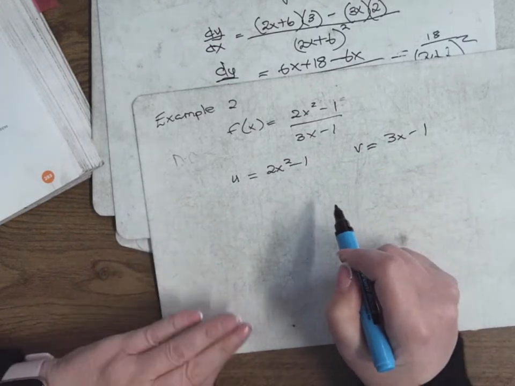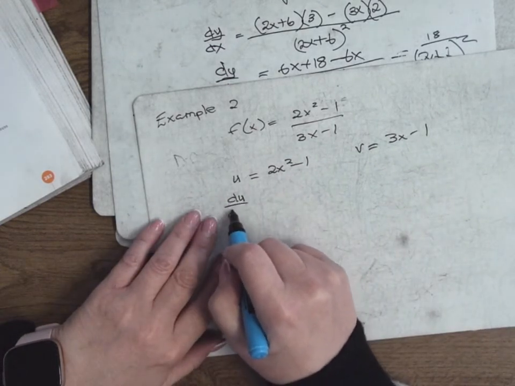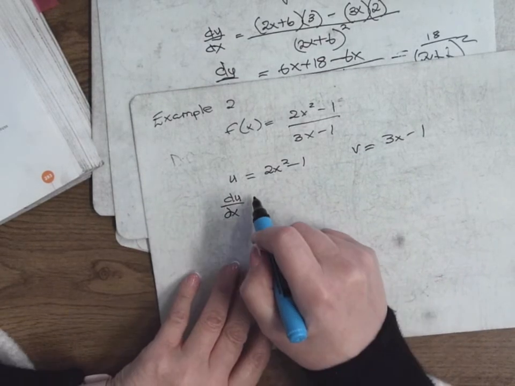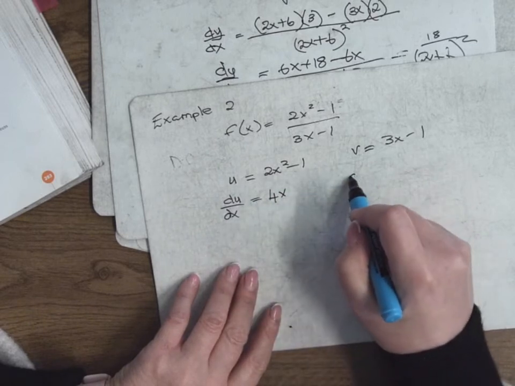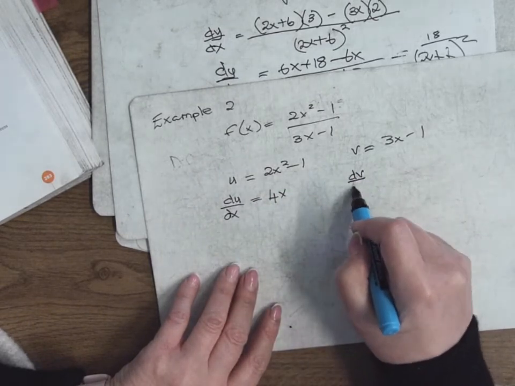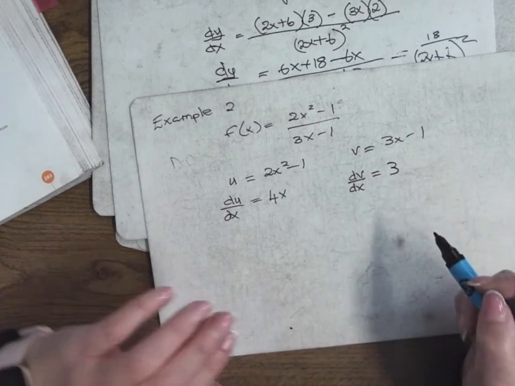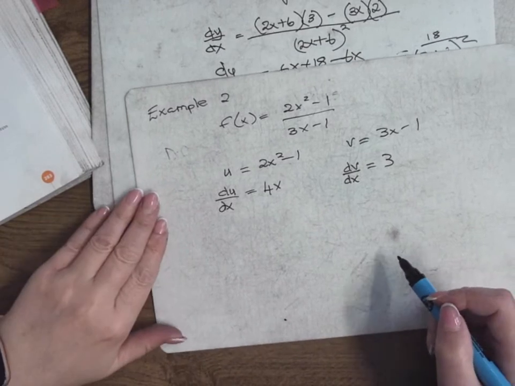You differentiate and you call this du dx. And if you can't remember what to call it, it's in the formula, it's written there, okay? Equals 4x when you differentiate there, right? And dv dx over here will be 3. If it's okay with you, I'm going to not write out the formula this time because I've written it 14 times already, right?